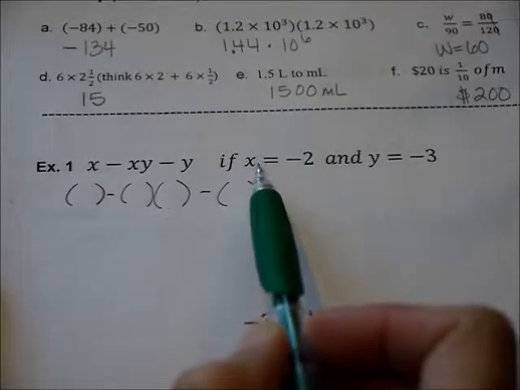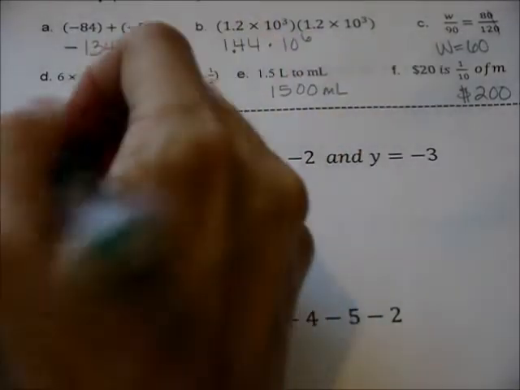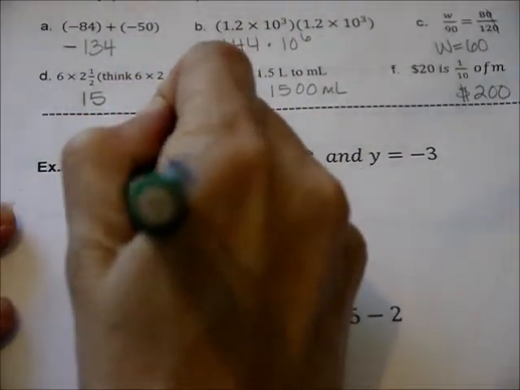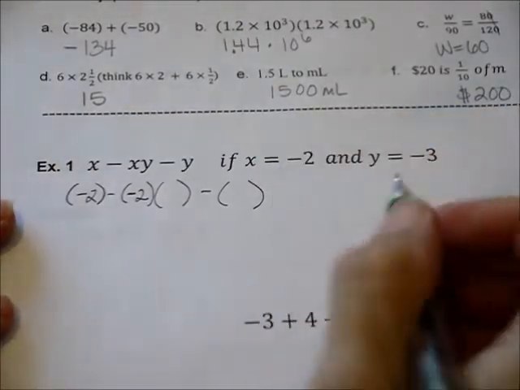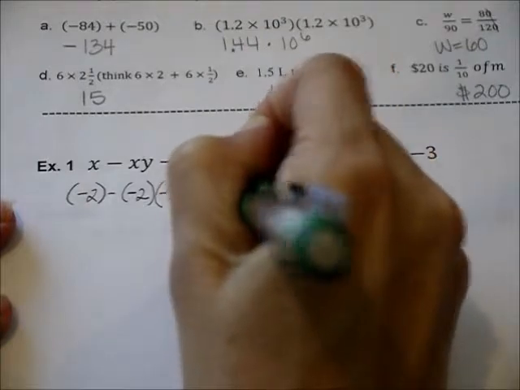Now we plug in wherever there was an x here and here with -2. So -2 goes into here, and then y is -3, so that goes in where we saw the y's.